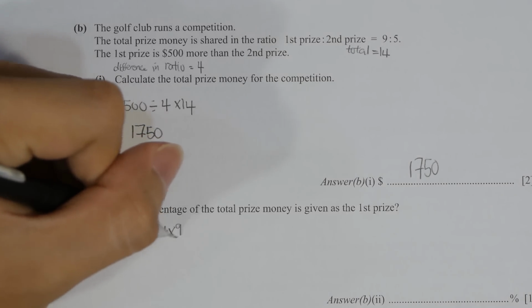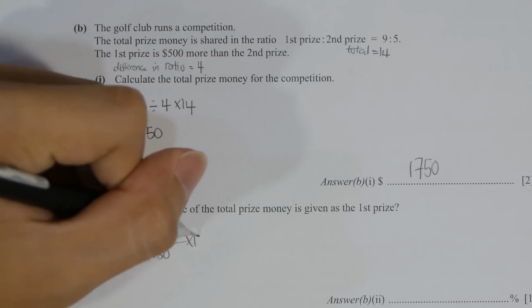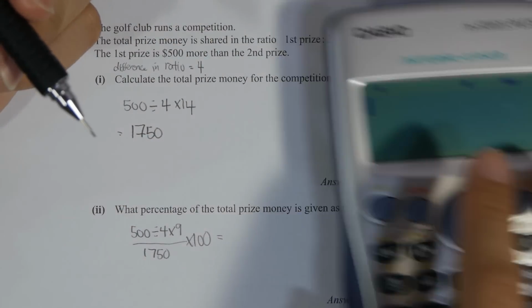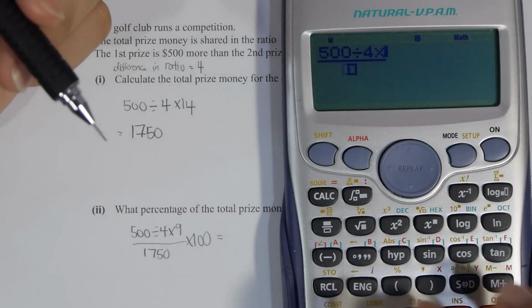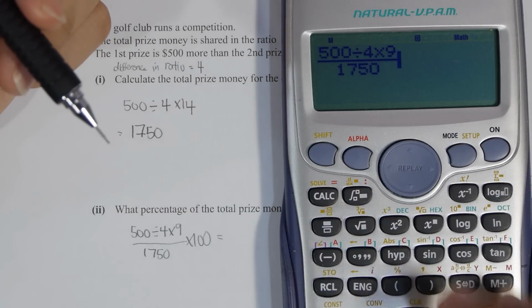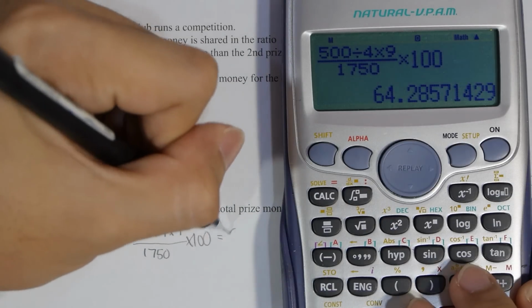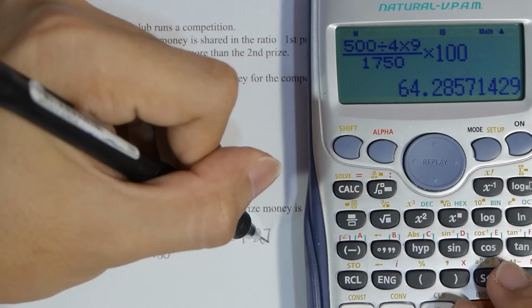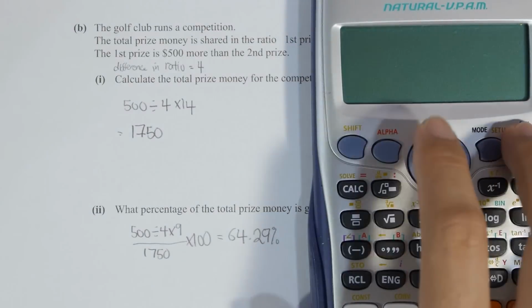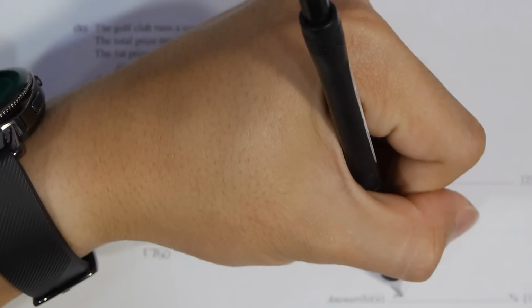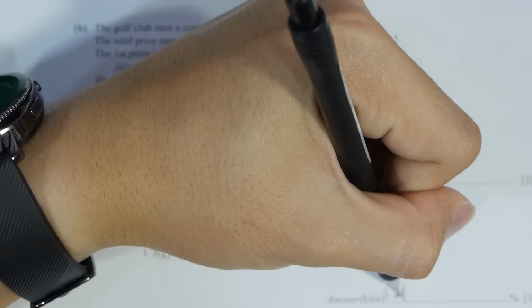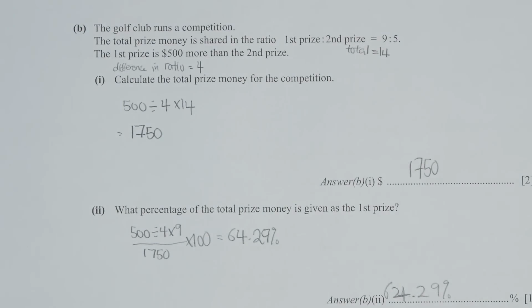What's the percentage of total price given to the first price? Simply take 500, divide by 4, multiply by 9. The reason you divide by 4 is that by doing so you will find how much one ratio unit equals in value. Multiply it by 100, then you will get 64.29%.